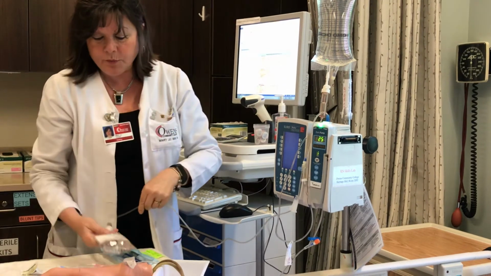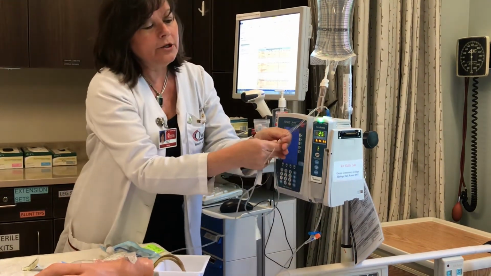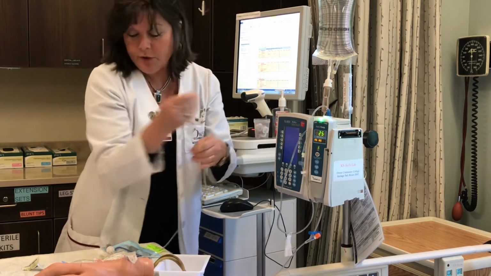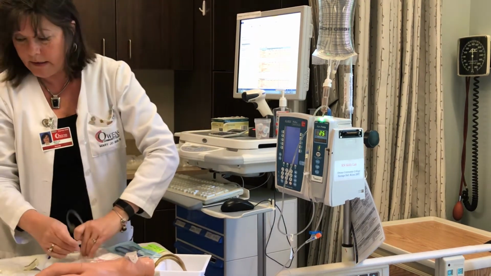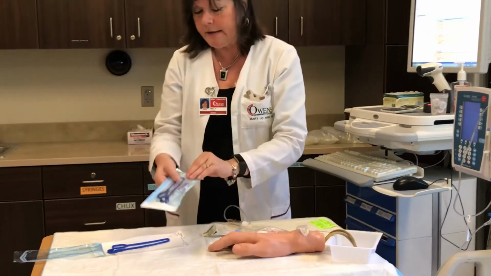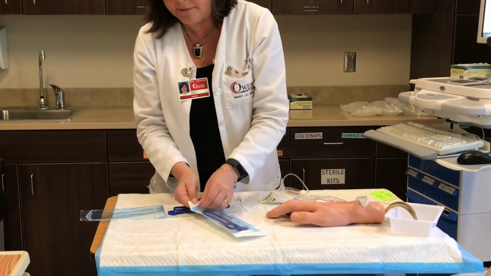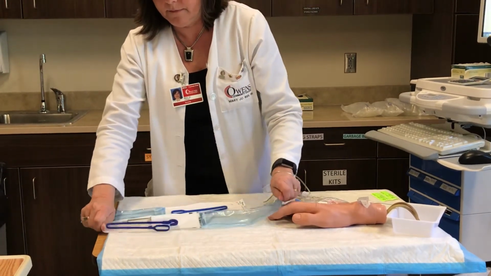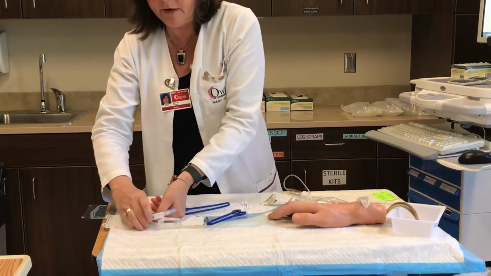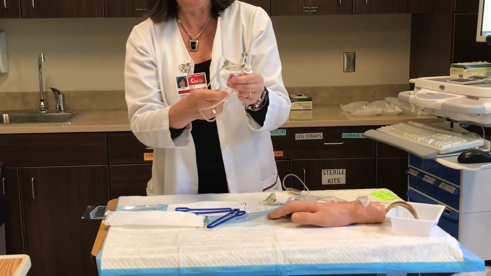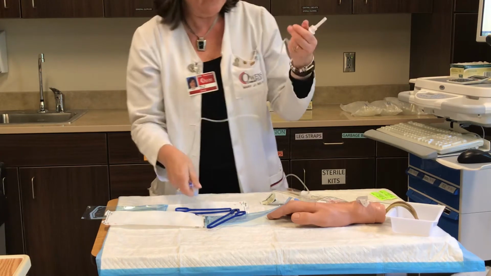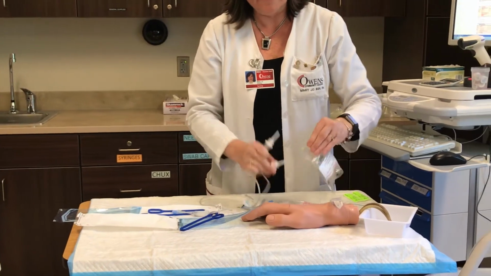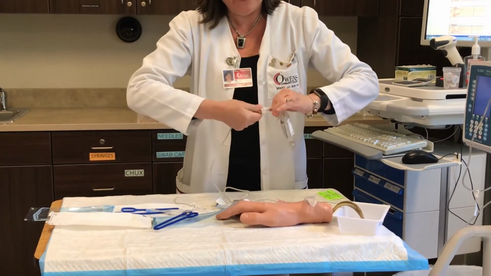The other way to prime your secondary tubing, now I'm going to disconnect this to demonstrate straight prime, is you would open up your secondary tubing as I did before. And again, the first thing I'm going to do is close that clamp. I'm going to attach the tubing to my piggyback without contaminating the connections.